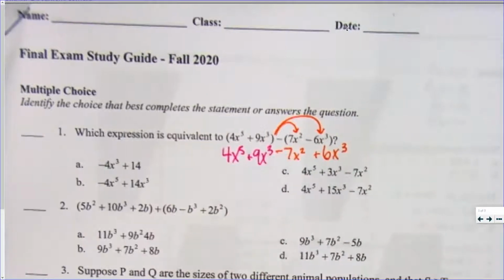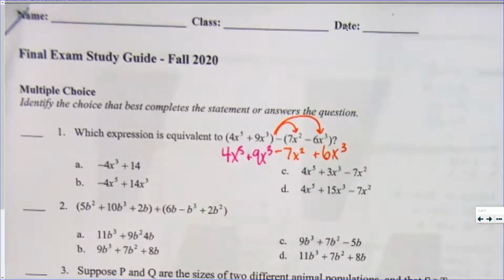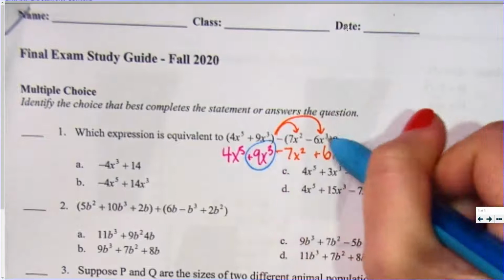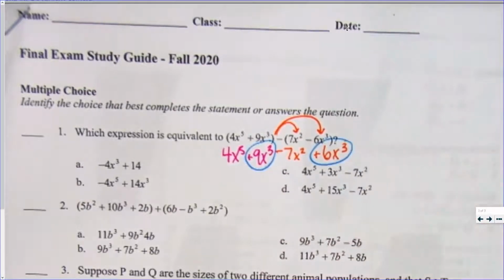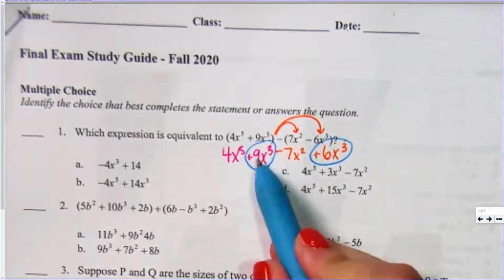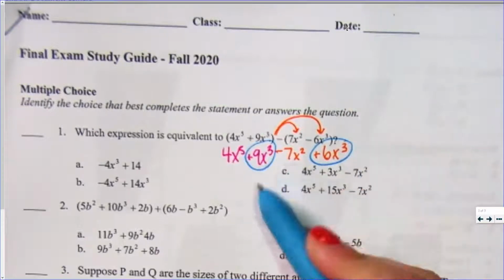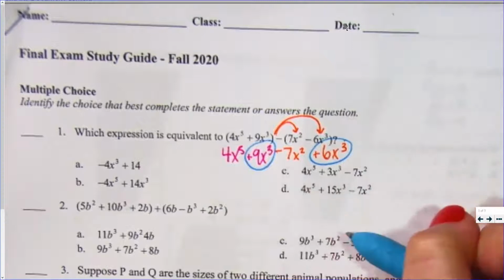Now, if you notice, we can combine two of these terms together. We can combine our x to the 3rd powers, so 9 plus 6 should be 14, right? No, 15. Miss Ingram can't count. 15x cubed.